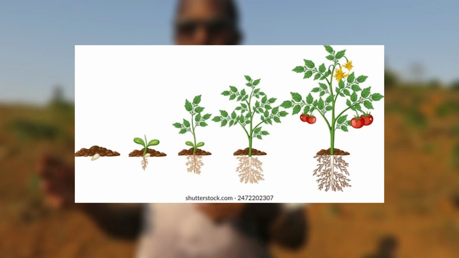So the next stage is the flowering stage. When plants start to flower, it's a different thing.